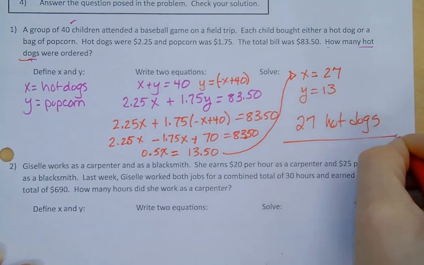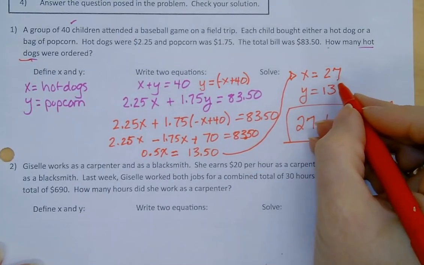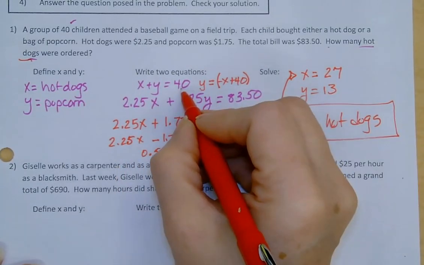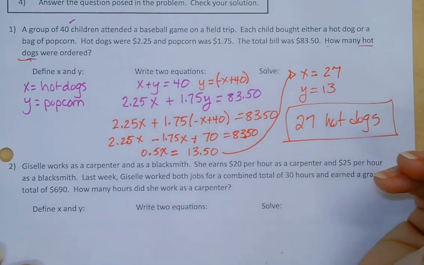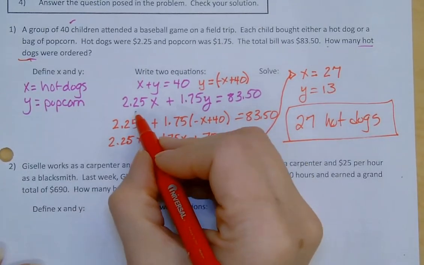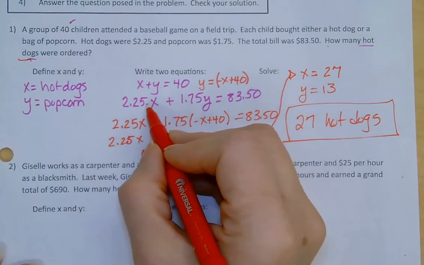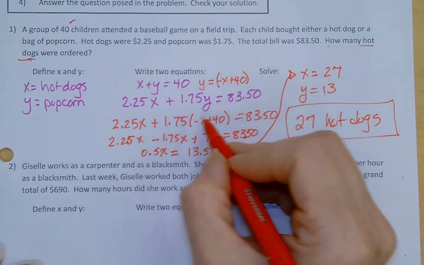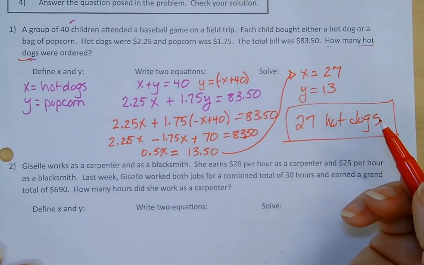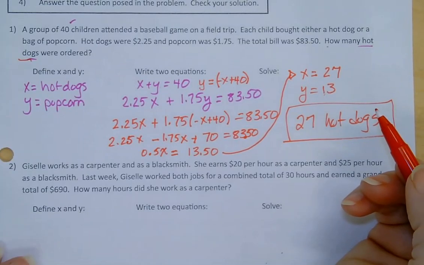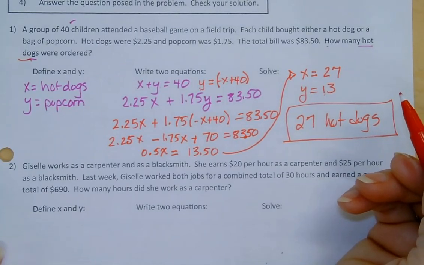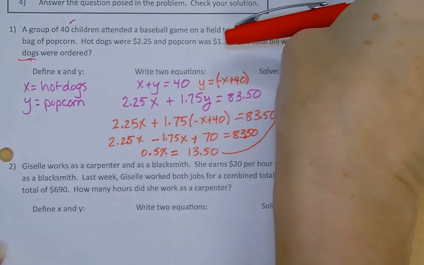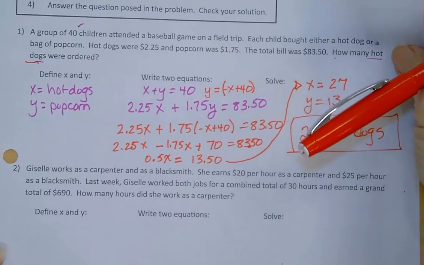Okay, when you check your work, don't just check in one equation. I know 27 plus 13 equals 40, so that means that there were 40 items purchased. I can also plug, if I got 27 hot dogs, I can plug that back in, and my 13 bags of popcorn, I can plug it back in and make sure it was the correct amount of money. And I just want to make sure it makes sense. I want to make sure I'm not purchasing a negative number of hot dogs or something. That can happen sometimes with our word problems, but usually they're going to be more logical than that.